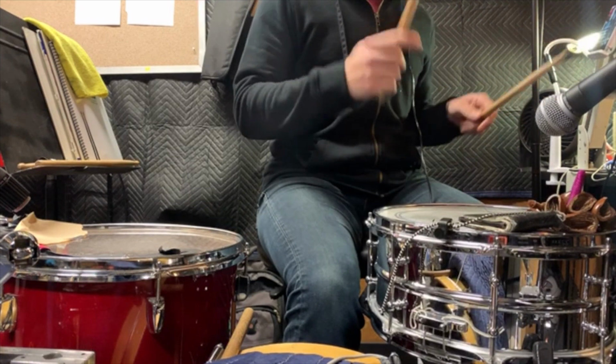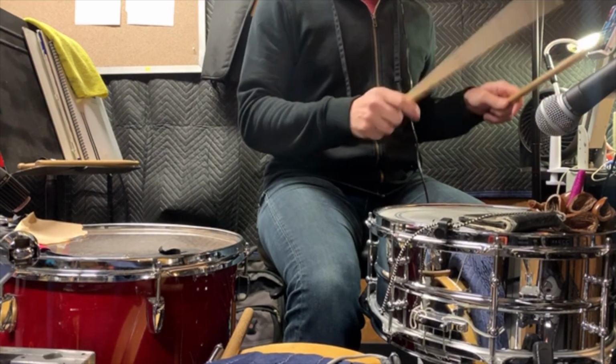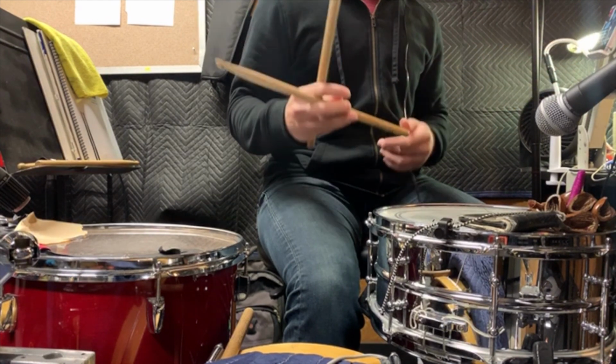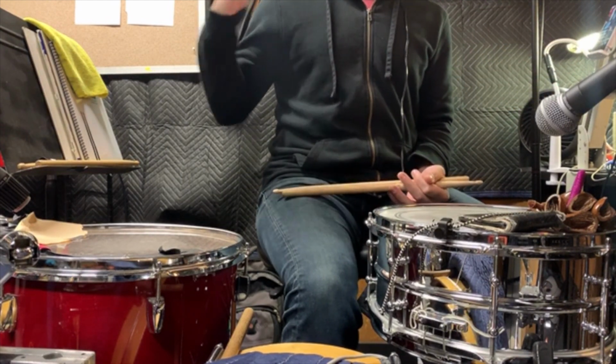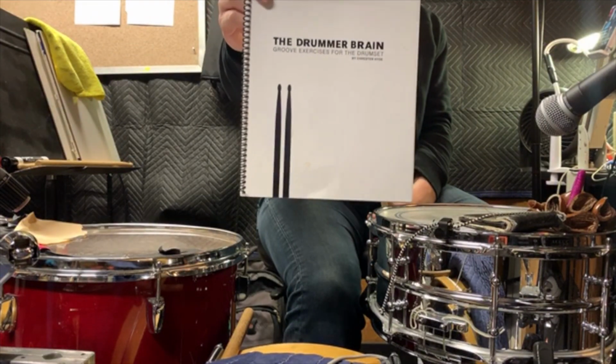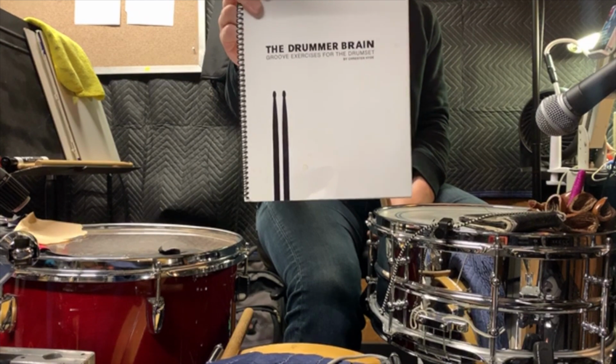The next one is right, left, left, right. The next one is right, right, left, right. And the next one is right, left, right, left, left. So on and so forth. So number 1, the basic modern way to practice this book: go back to the beginning, play everything with 32nd note subdivisions.